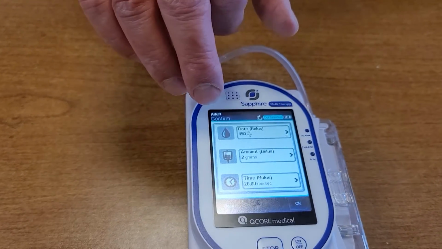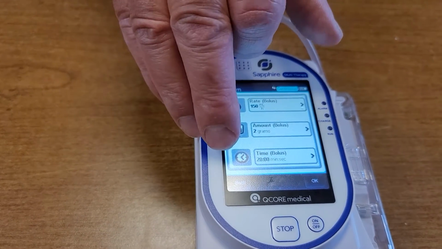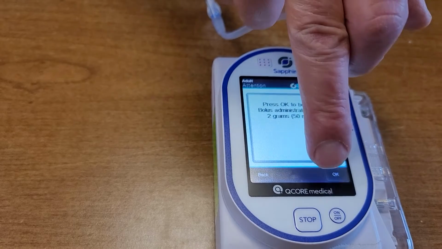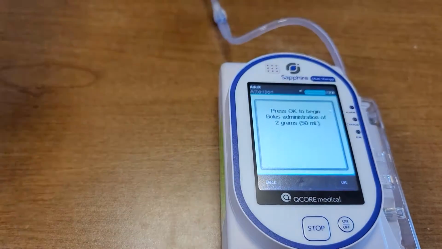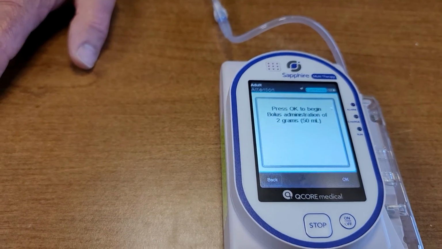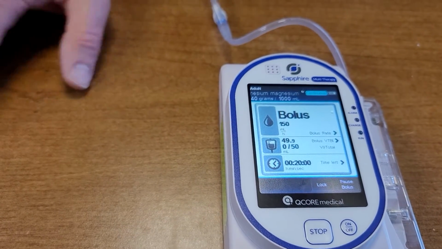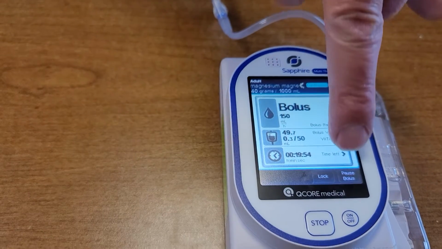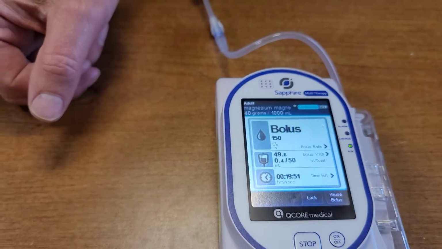So I've got a 2 gram bolus going in over 20 minutes. I'm good with that. I will hit OK and accept it. It says hit OK again. Make darn sure you want to do it. OK, we do want to do it. And now it is administering our bolus. If you want to pause the bolus, you can pause the bolus and go back to anything you want to.